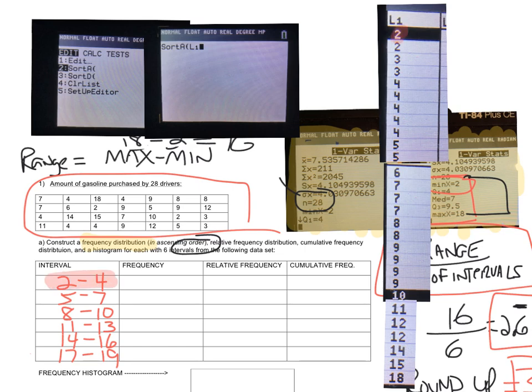So I basically want to count up my frequency. How many numbers are there from 2 to 4? There's 1, 2, 3, 4, 5, 6, 7, 8, 9. So we say the frequency of that first interval is 9. Our next interval is from 5 to 7, so we'll count up the number of data from 5 to 7, and you include the 5 and the 7. So 1, 2, 3, 4, 5, 6.